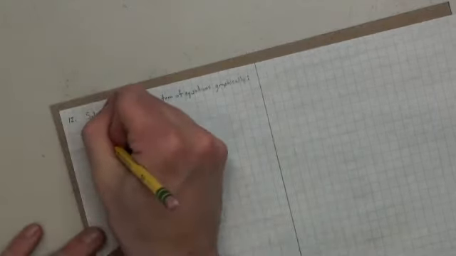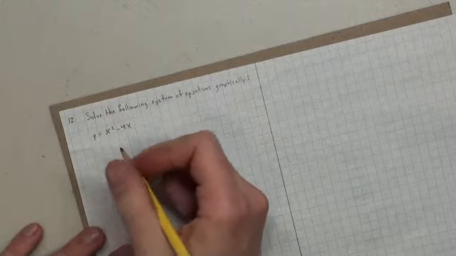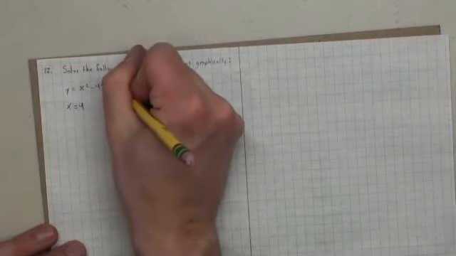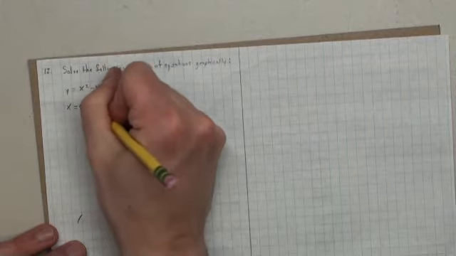Alright? And this time we have y equals x squared minus 4x, and we have x equals 4. Okay, so the top one is our parabola, the bottom one is our line.